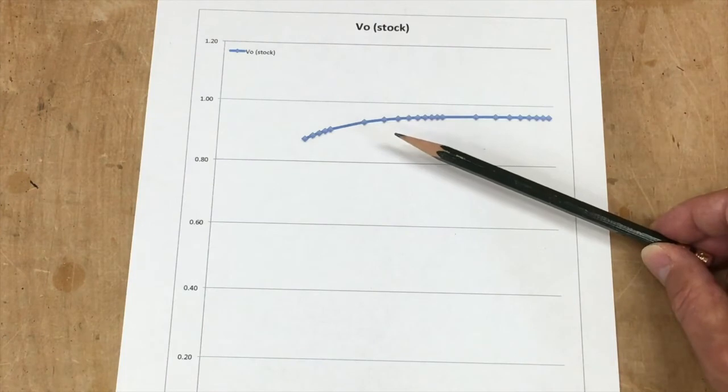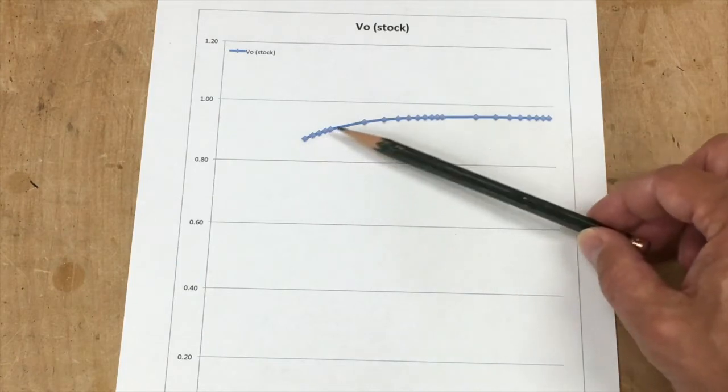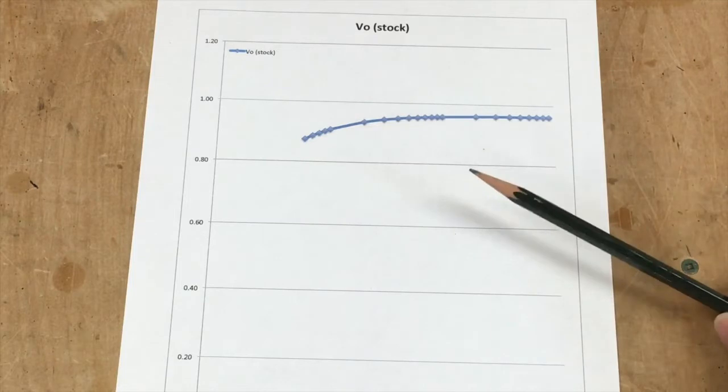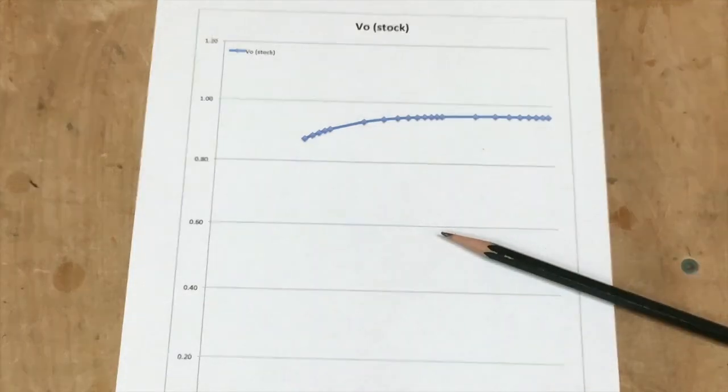So my goal is that if I add a master volume to this, I want to be able to have a look at it and match this response. Because if you don't, then the tone of the amplifier will change. So this is what we're going to attempt to do.